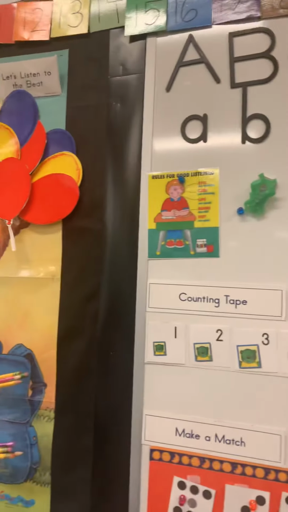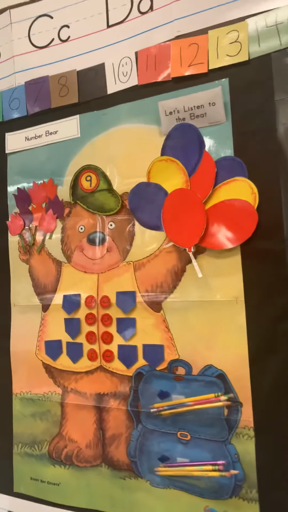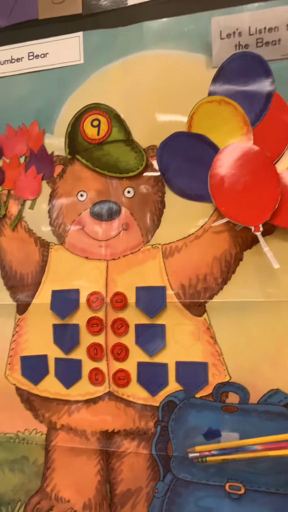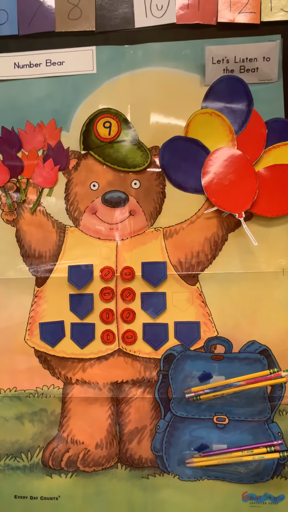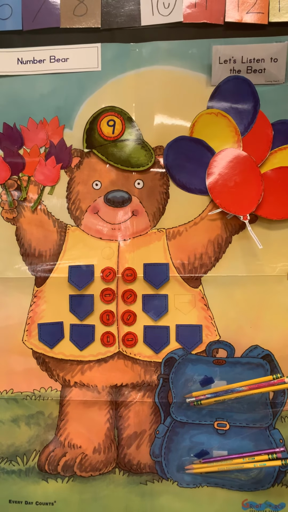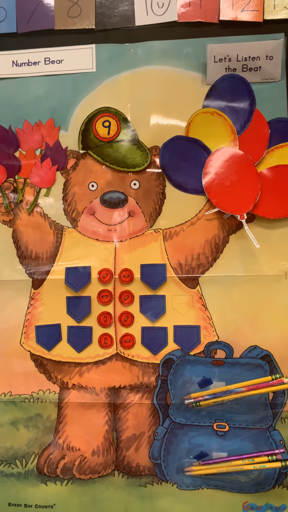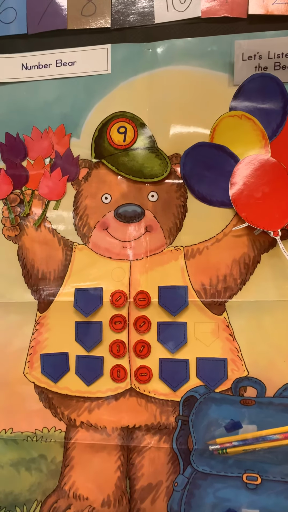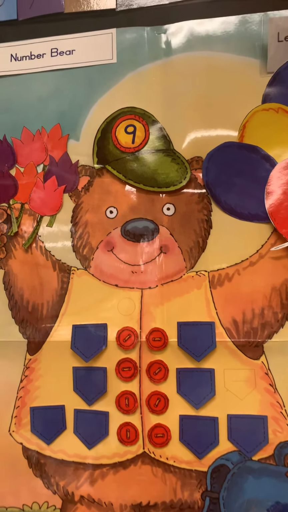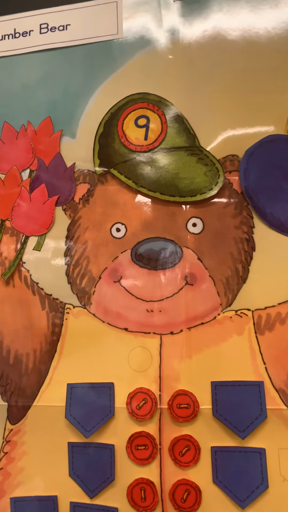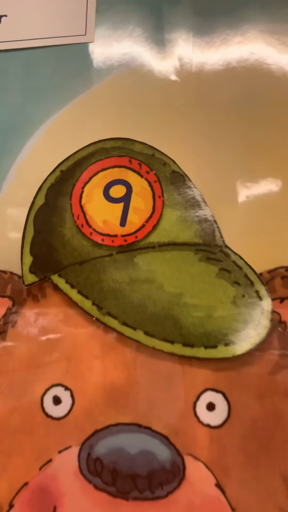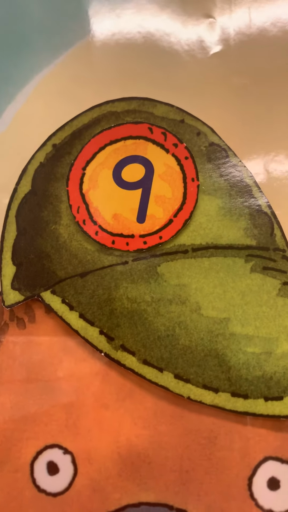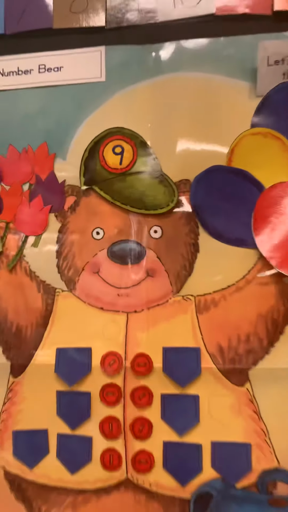Hey, I have something else I want to show you. I have Number Bear here, and there might be something you notice about him. Let's take a look. I'm going to zoom in on the thing that I want you to notice. See if you can notice it before I get there. Oh, I'm hearing some of you. I heard you. Look, what number is that? That's right. It's number 9.